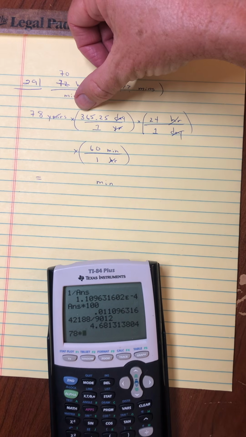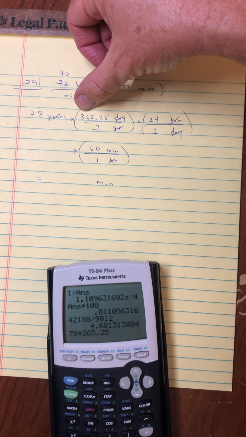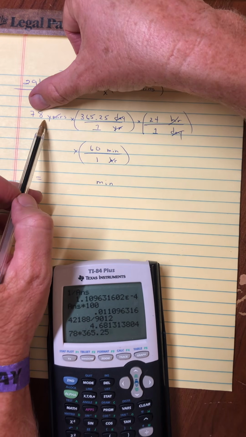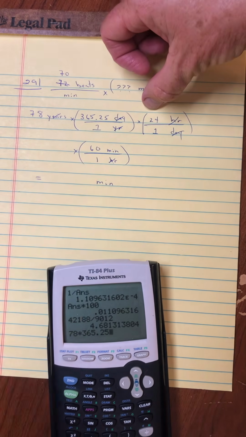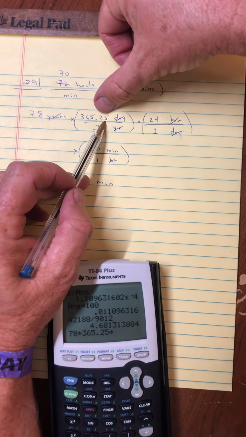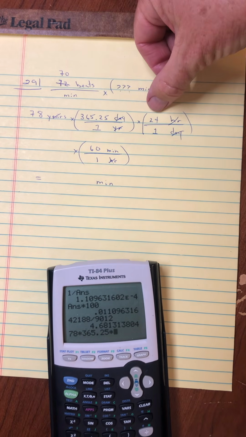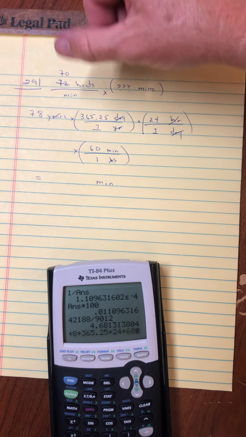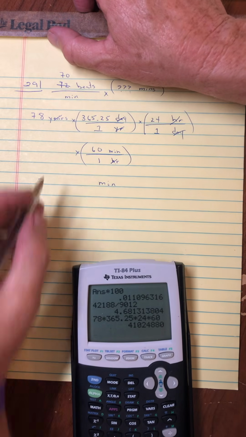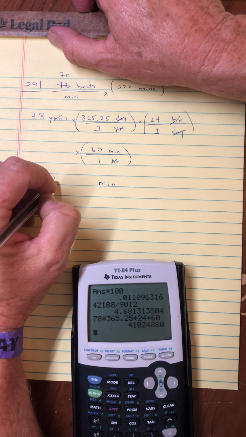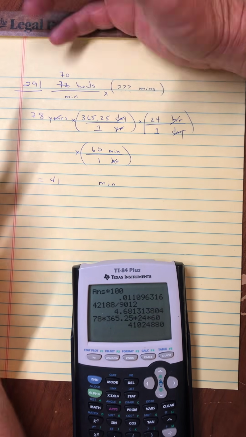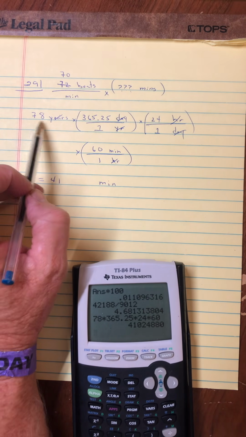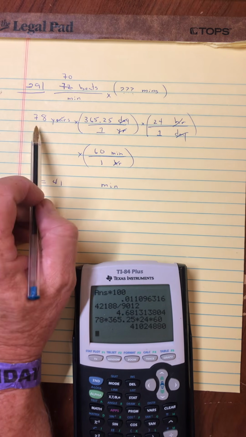So here's 78 times 365 and a quarter. Notice the significant figures wouldn't even matter once we ultimately did it, so a quarter is kind of irrelevant. And this is just more accurate than that one. Times 24 times 60. And maybe I'll just write down 4, 1, and stop for a moment and ask, well, how many significant figures do I have? Looks like this is probably 2, and I don't even know if they're significant.